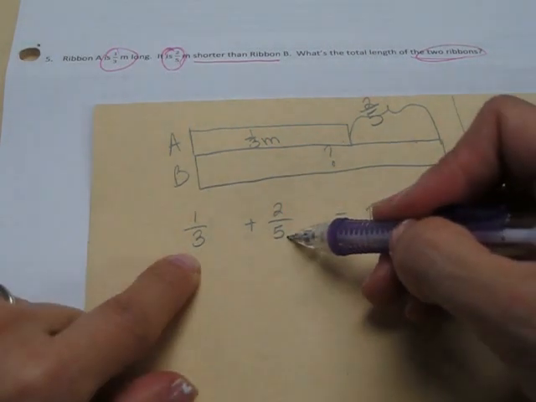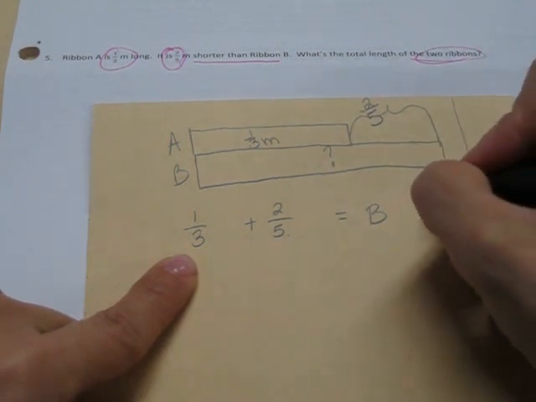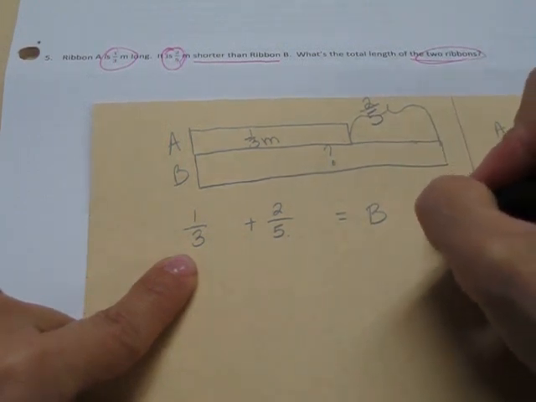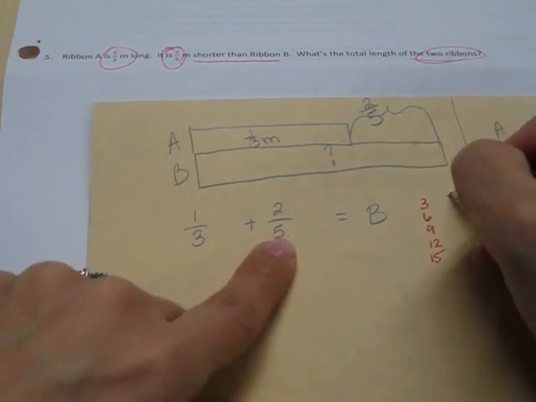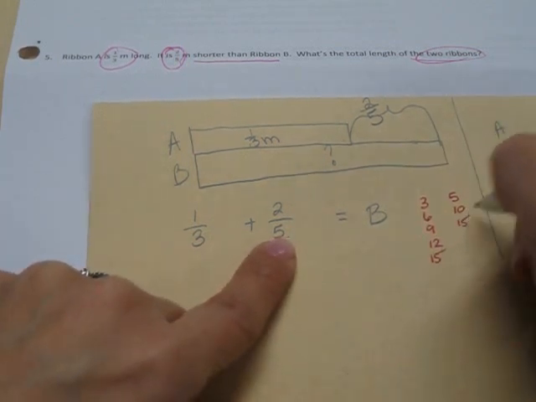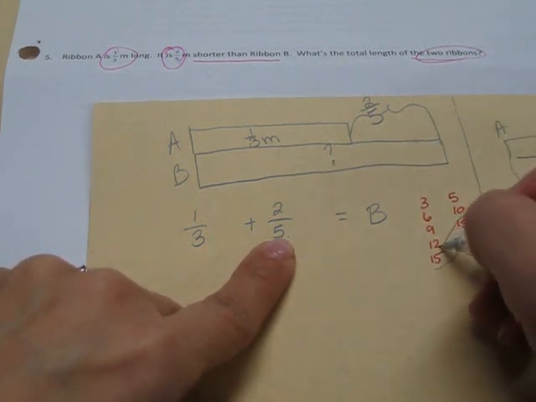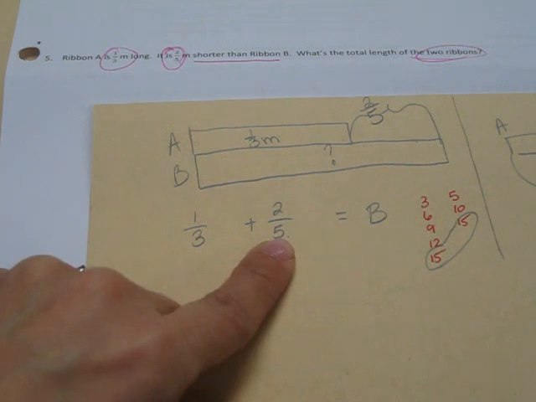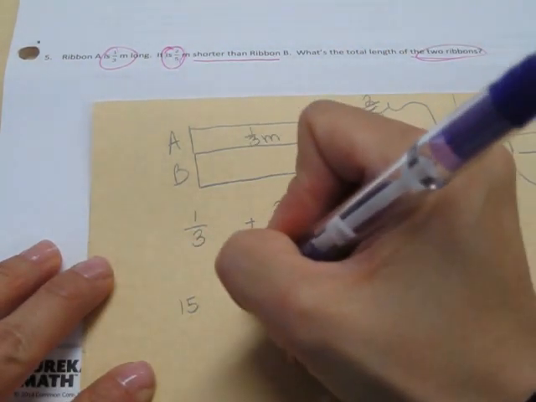But my denominators are different, my units are different, so I need to find common denominators. I have 3, 6, 9, 12, 15, and I have 5, 10, 15. I just wrote down the multiples. I'm going to go ahead and circle my common denominator, so that's going to be my new denominator.